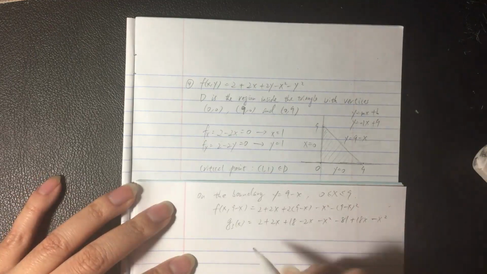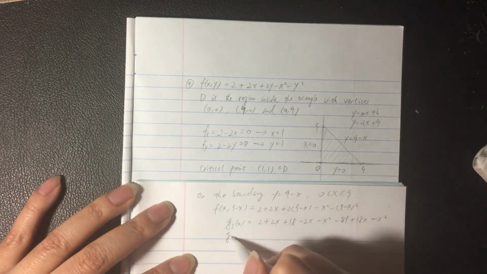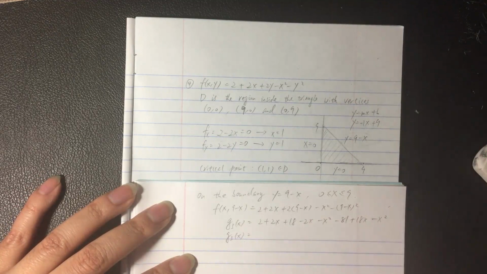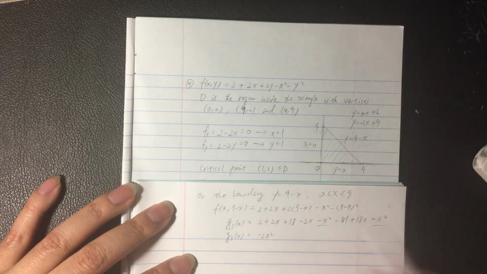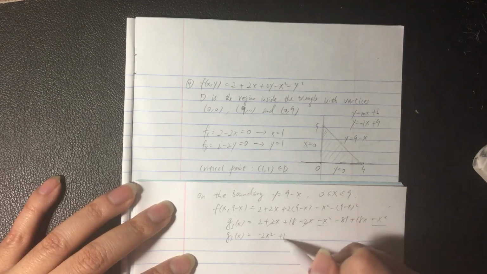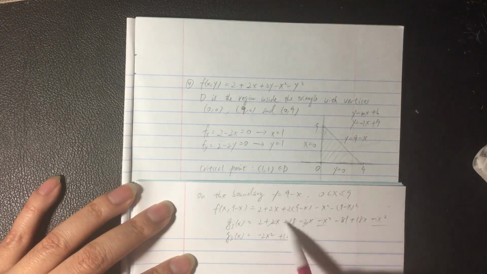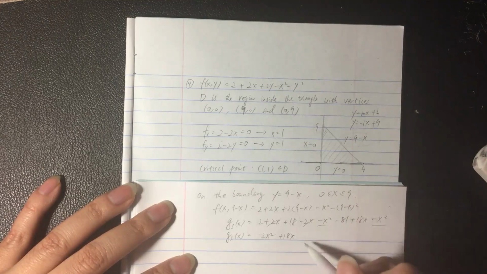If I combine like terms, I have negative 2x squared plus 18x. 2 plus 18 is 20, and 20 minus 81 is negative 61.